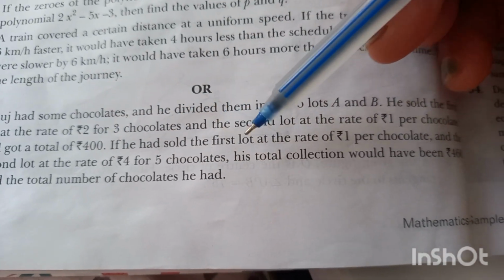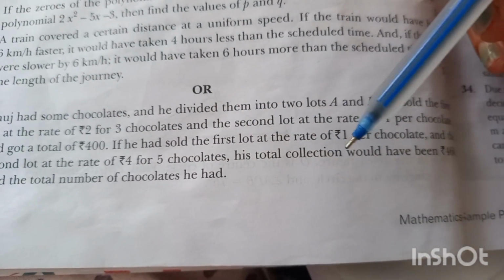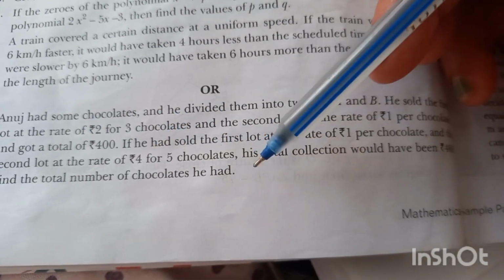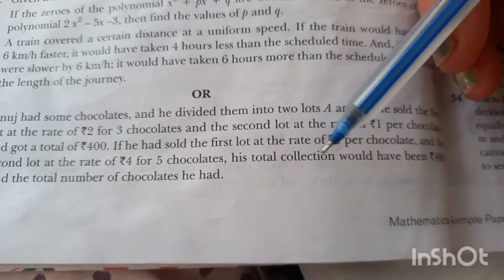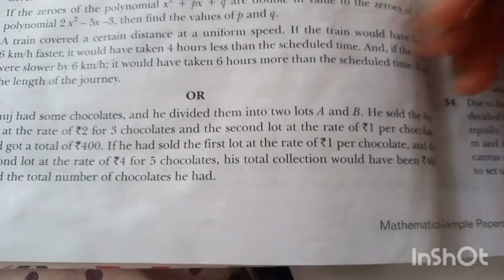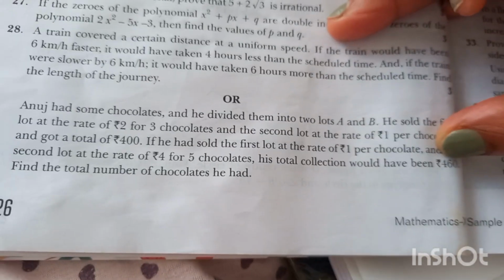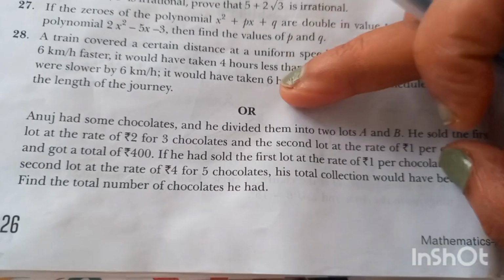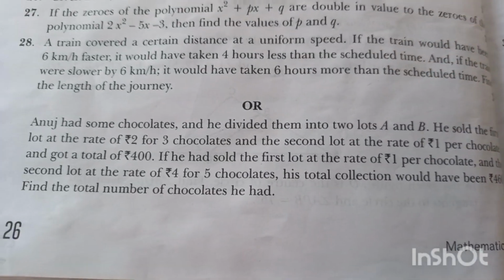If he had sold the first lot at the rate of 1 rupee per chocolate and the second lot at the rate of 4 rupees for 5 chocolates, his total collection would be 460. Then we have to find the total number of chocolates he had. This is our question, so let's do the problem.